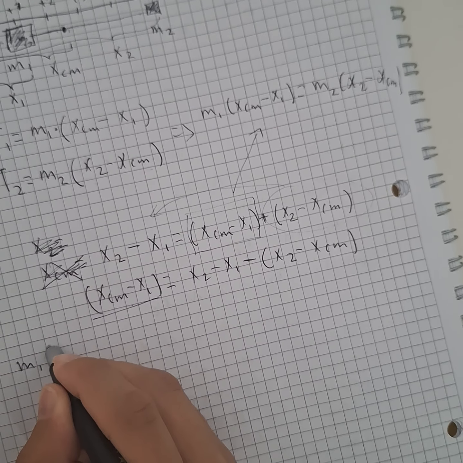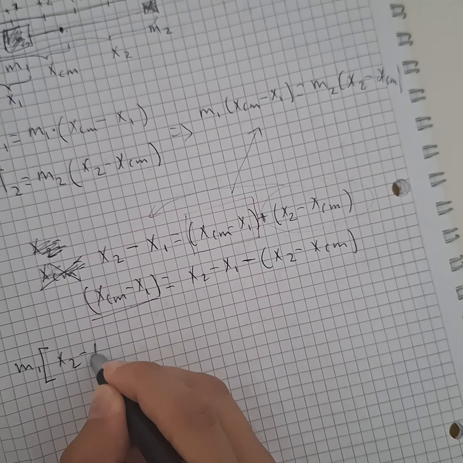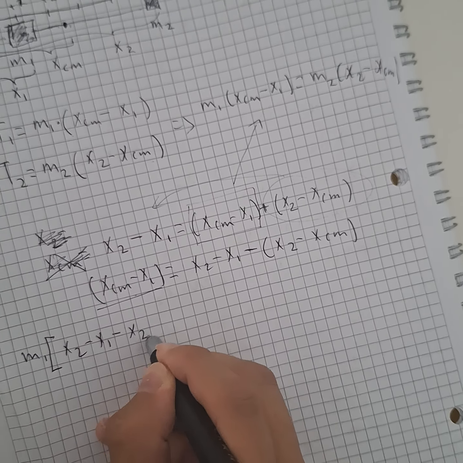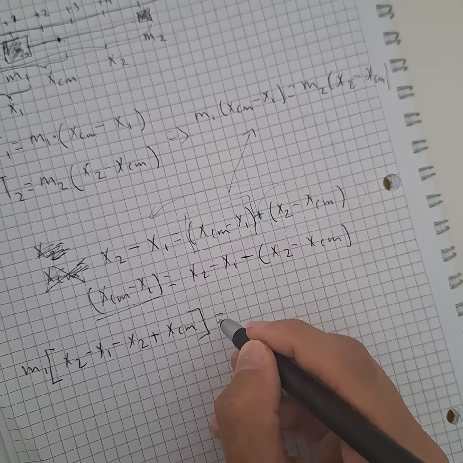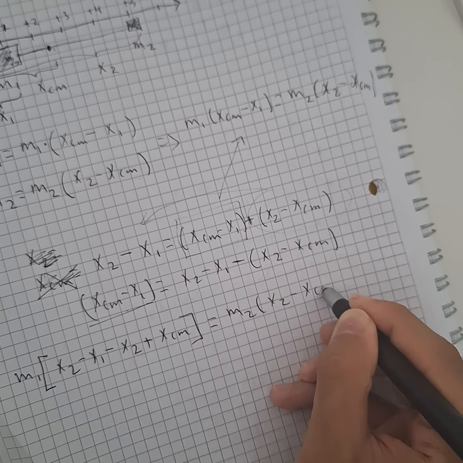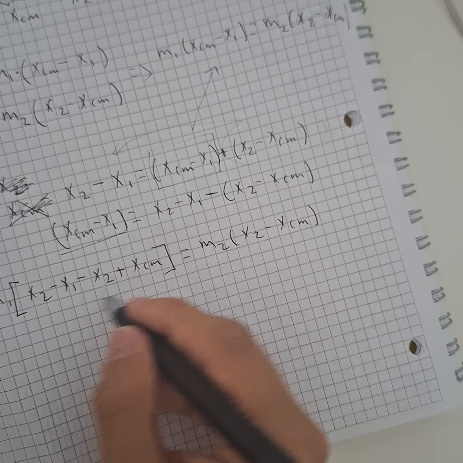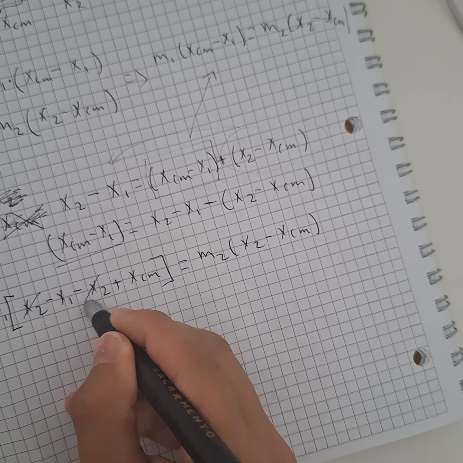M1 times (x2 minus x1 minus x2 plus x of cm) is equal to M2 times (x2 minus x of cm). From here on, it's all algebra. So x2 minus x2 is 0.